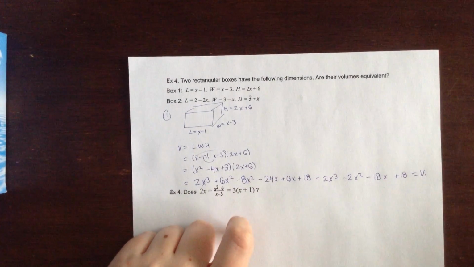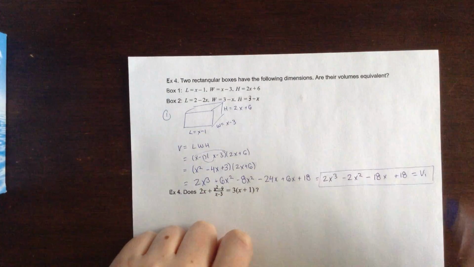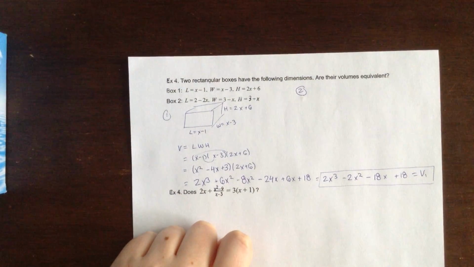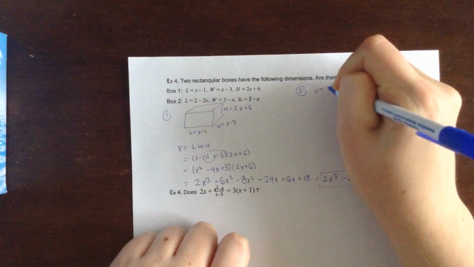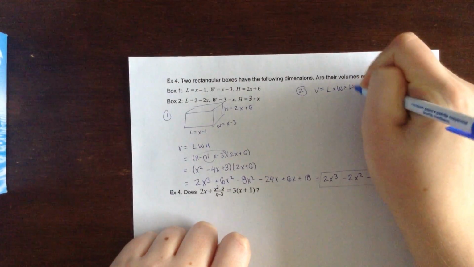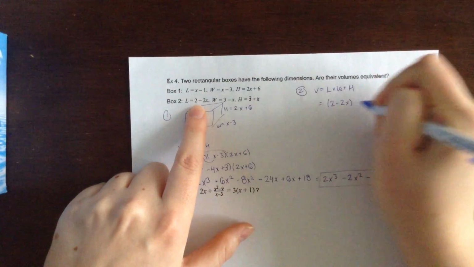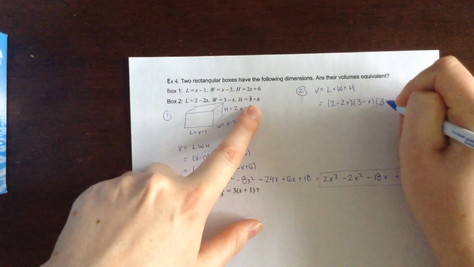And I'm just going to call this V1, or the volume of box 1. Cool. Okay, box 2, similar thing. I don't really need to draw this out again, but we can use our same formula. Volume equals length times width times height. So our length here, 2 minus 2x. Our width, 3 minus x. And our height, 3 plus x.